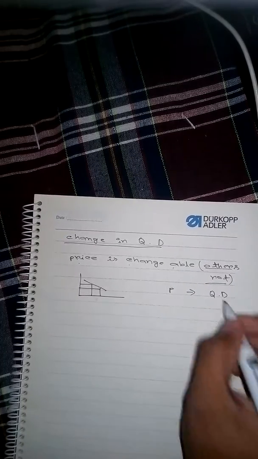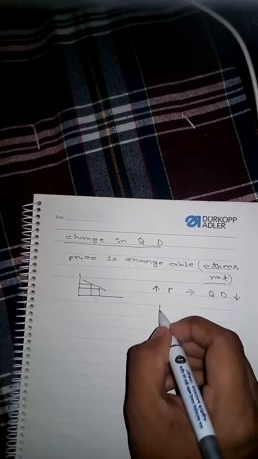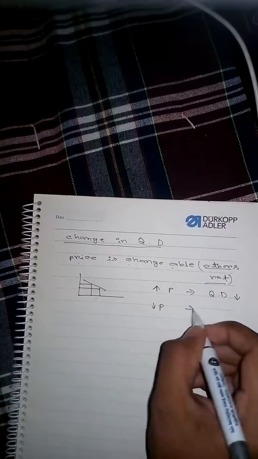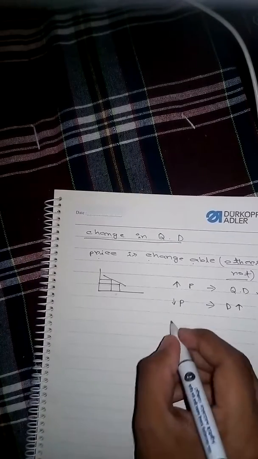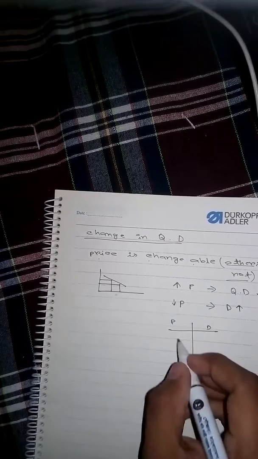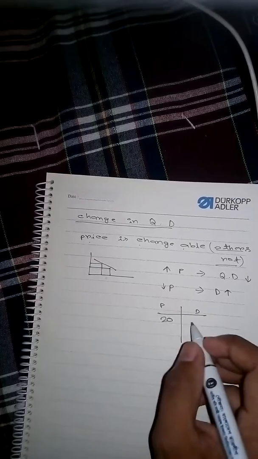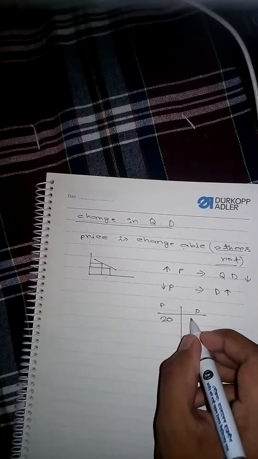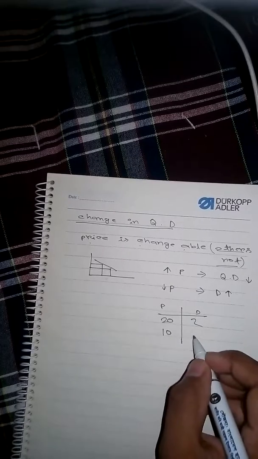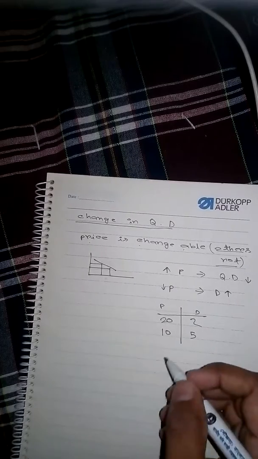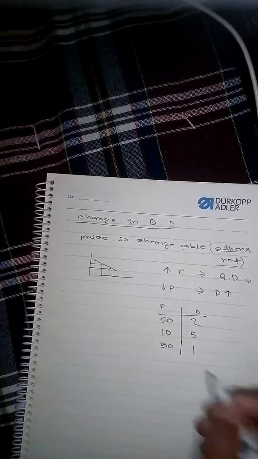this is our quantity of demand. If the price increases, the demand decreases, and if the price decreases, the demand increases. If the price was 20, then the demand was 2, and if the price becomes 10, then the demand becomes 5. If the price becomes 50, the demand becomes 1.